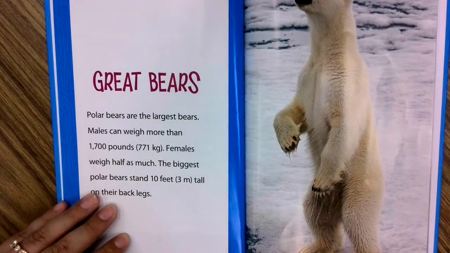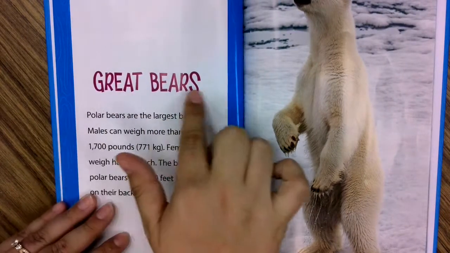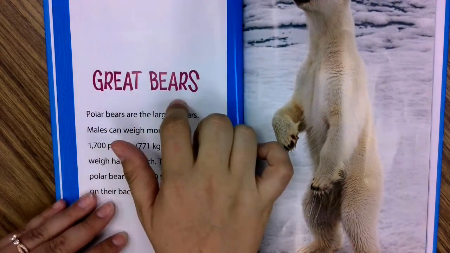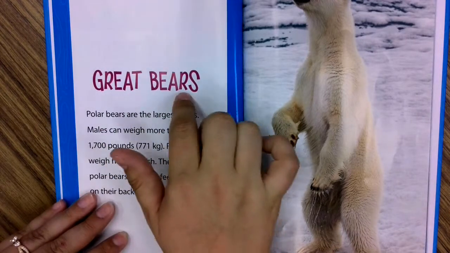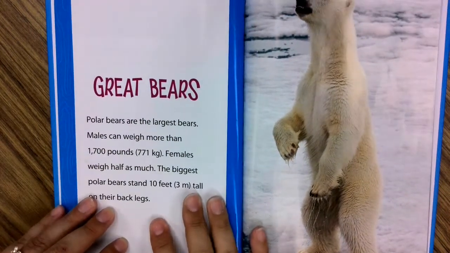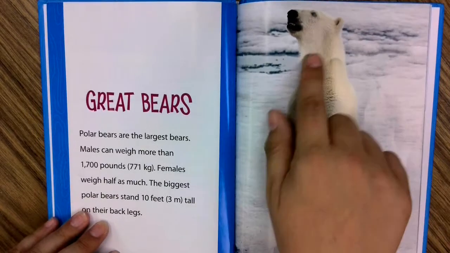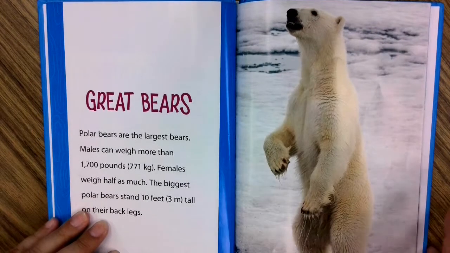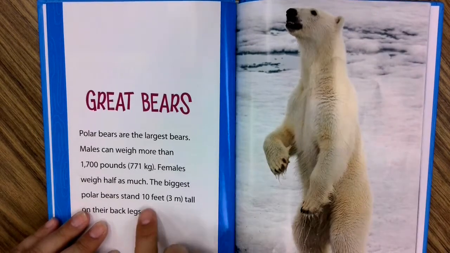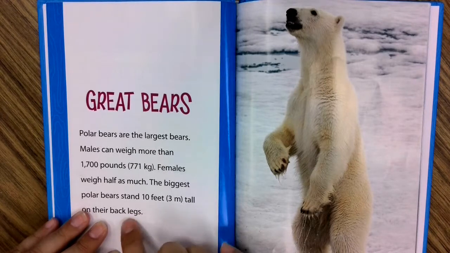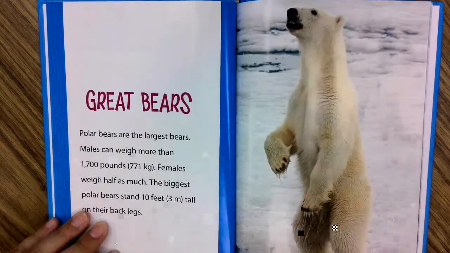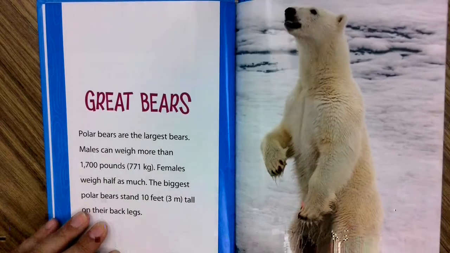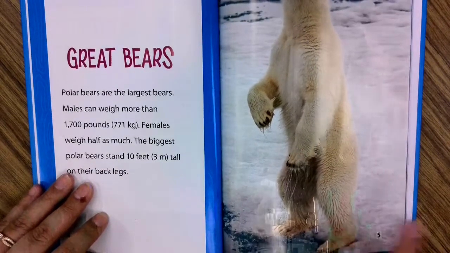And here is our first section. This part here, Great Bears, that's a subtitle or a heading. It kind of gives us an idea about what we're going to read about. And then this is a photograph of a polar bear. It's showing you how tall they are. This section is talking about how big they are, so it has a photograph of how tall they are. You can see that they stand on their hind legs.